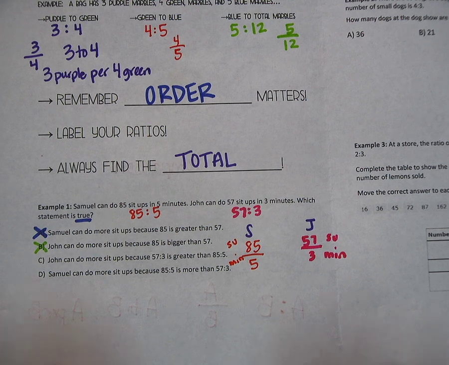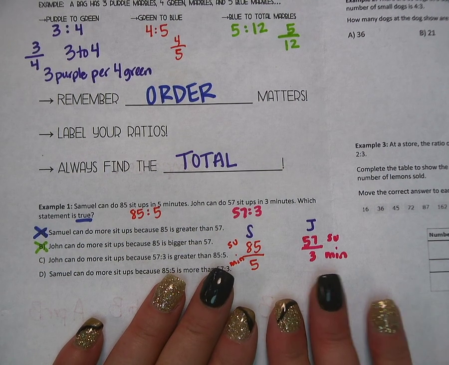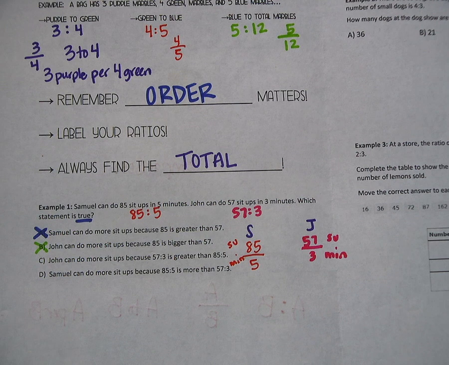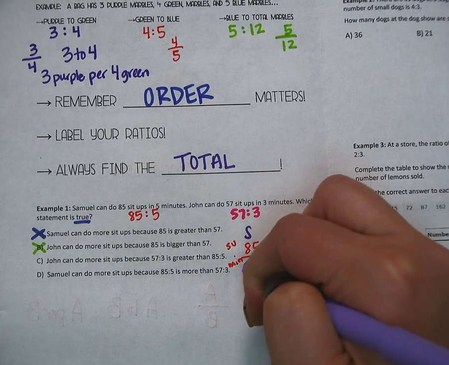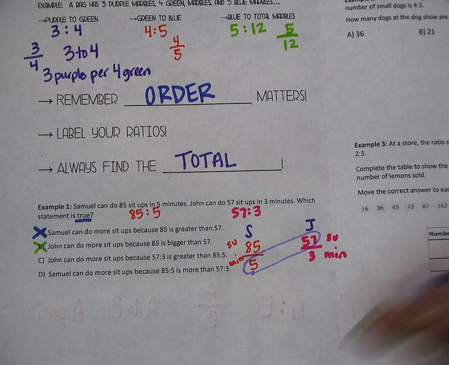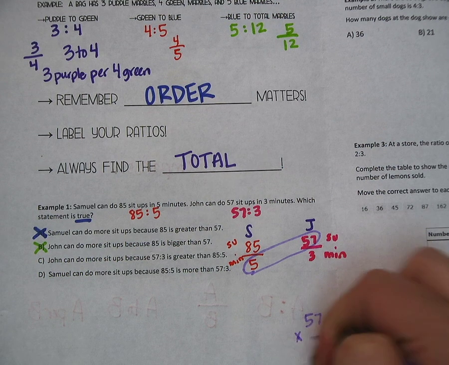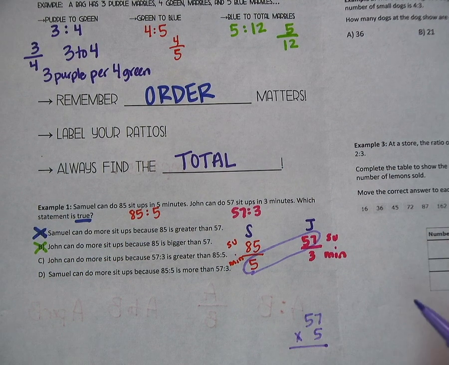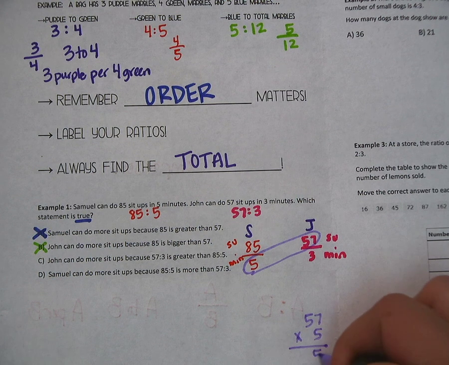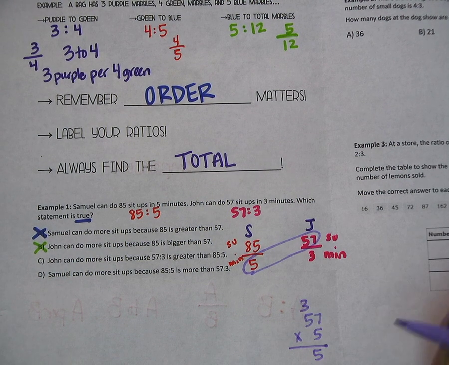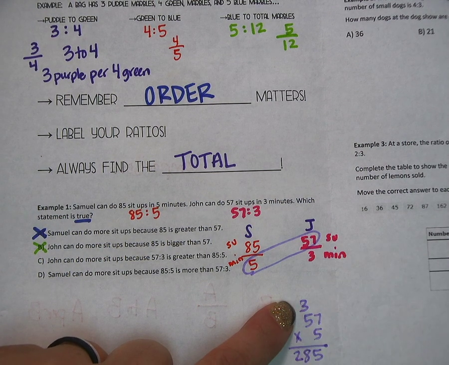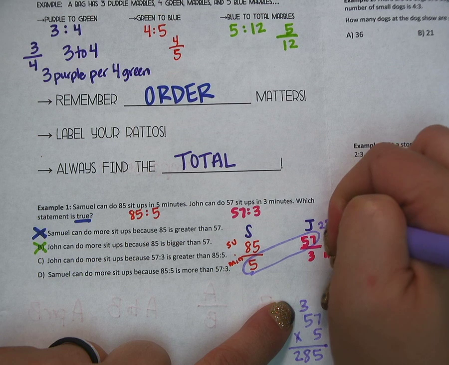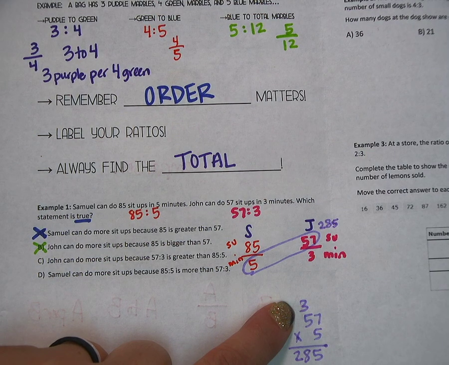And then how did we learn to compare two fractions? Oh, well, we learned to just butterfly. So I am going to butterfly corner to corner, and I'm going to say, okay, 57 times 5. What's 57 times 5? Well, 5 times 7 is 35. Carry my 3. 5 times 5 is 25, plus 3 is 28. So for John, he's going to get a score of 285.